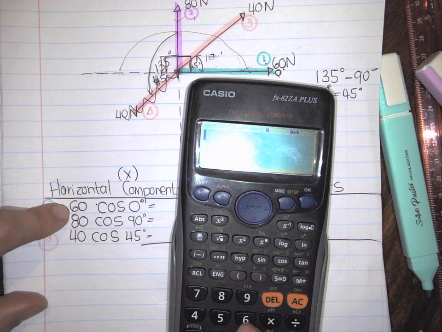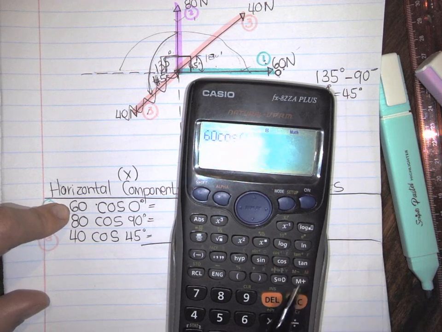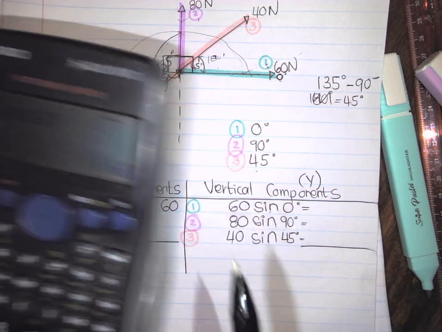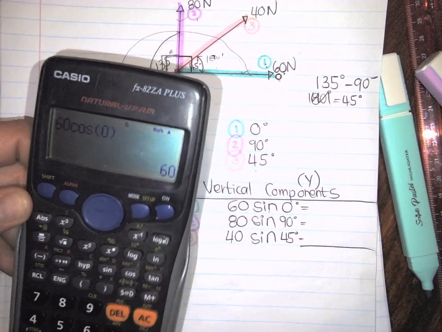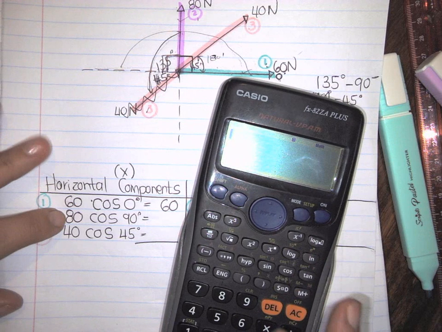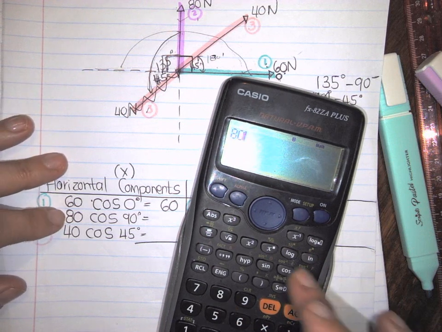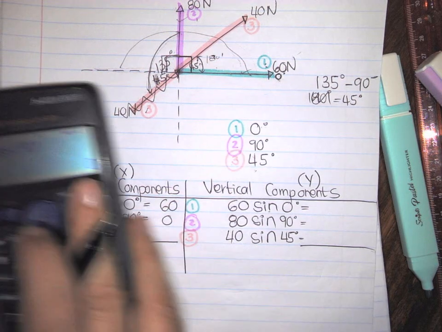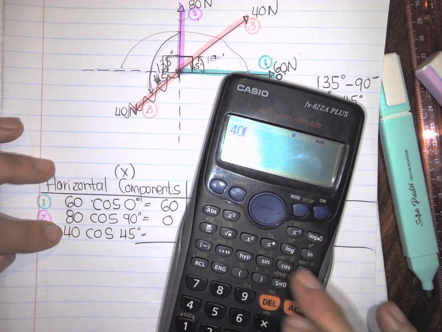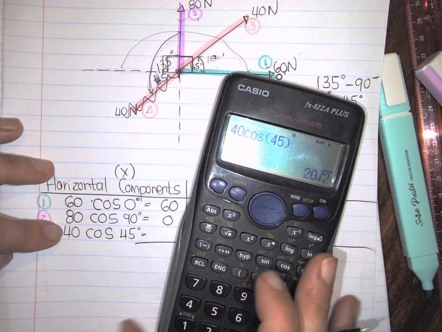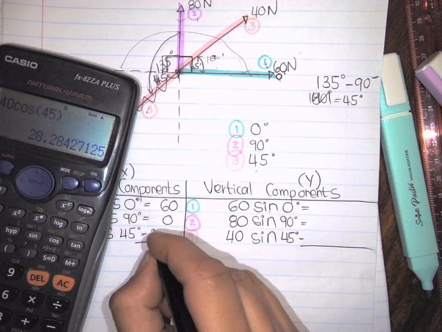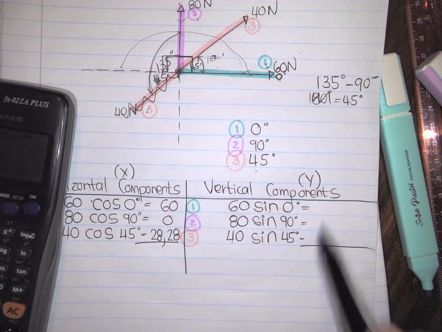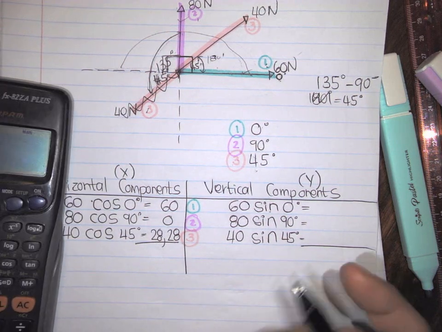So the first one, you say 60 cos 0, and you close the bracket, equals 60. And remember, there's no minus in front of it, so it means it's a positive answer. The second one is 80 cos 90, close the bracket, gives me 0. And the last one, 40 cos 45, close the bracket, is 28,28. And all of this is newtons, because we're working with forces.